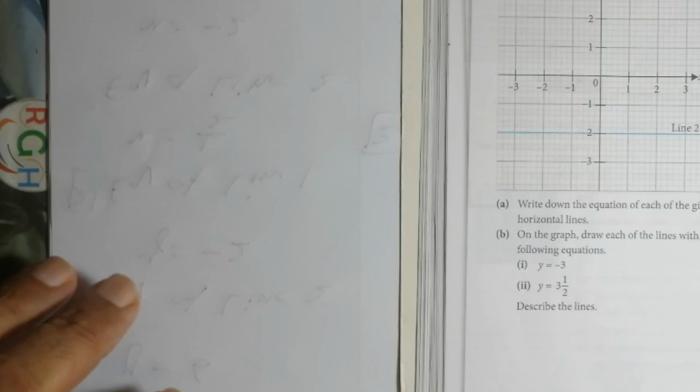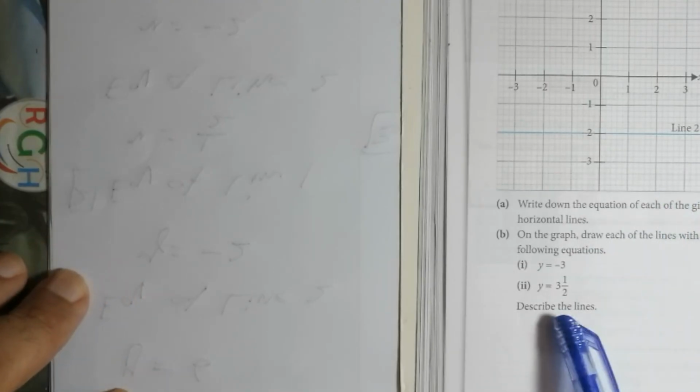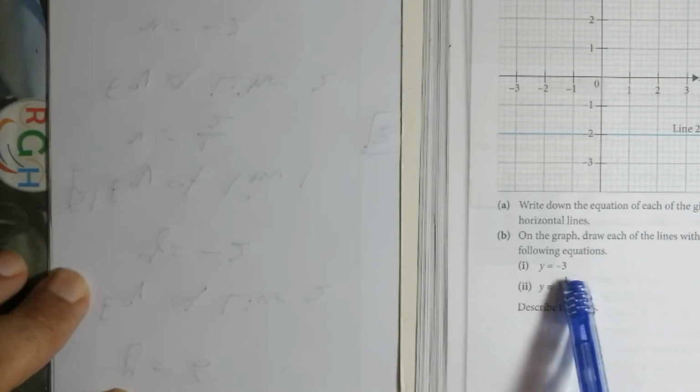As in question 1 we saw that y equal to minus 3, this is also an equation of a straight line, but there is no x term in this equation. Here only one term y, there is no x.